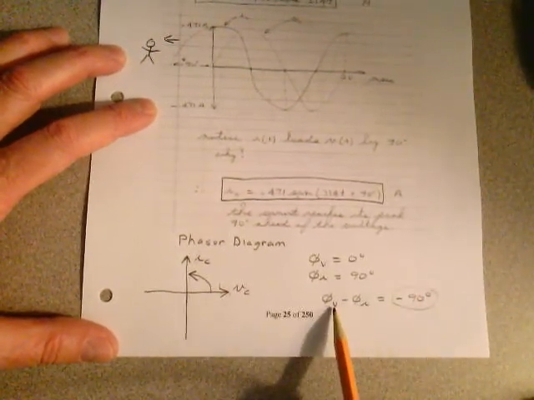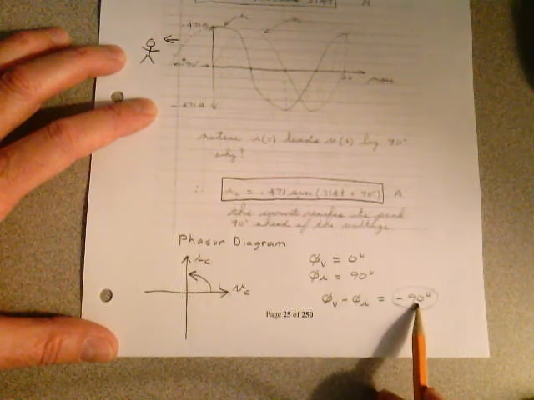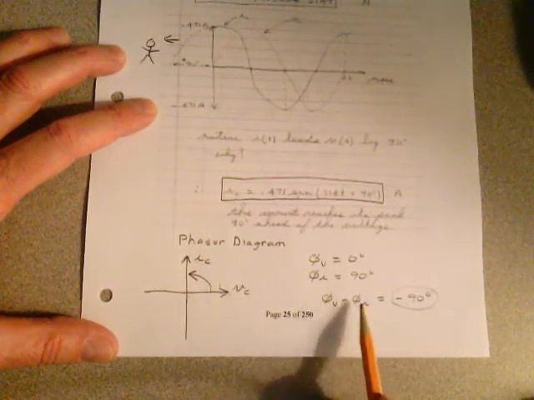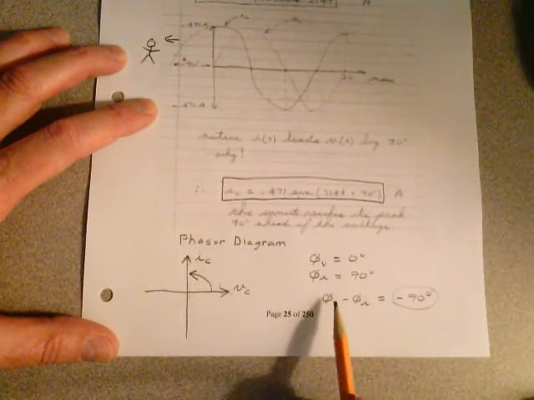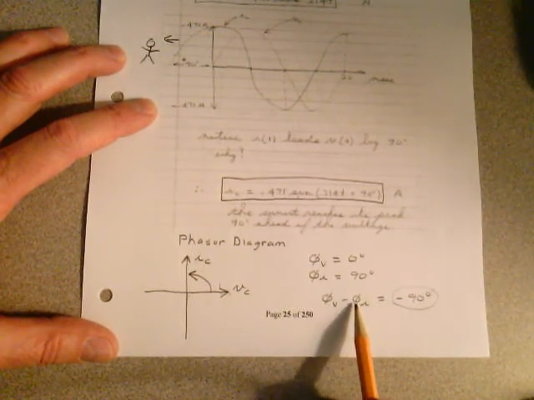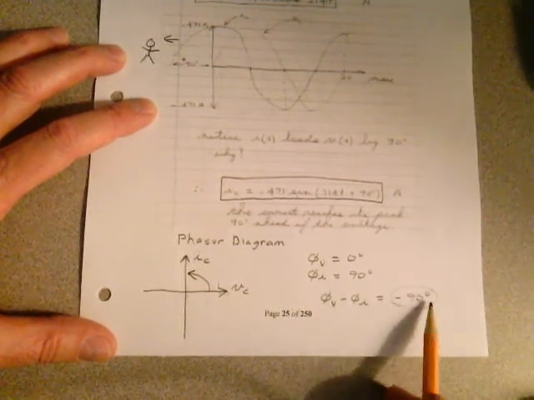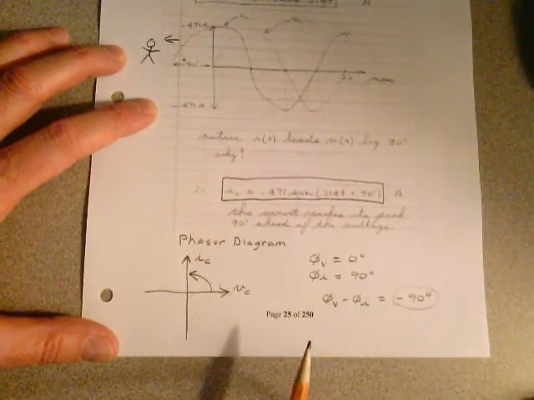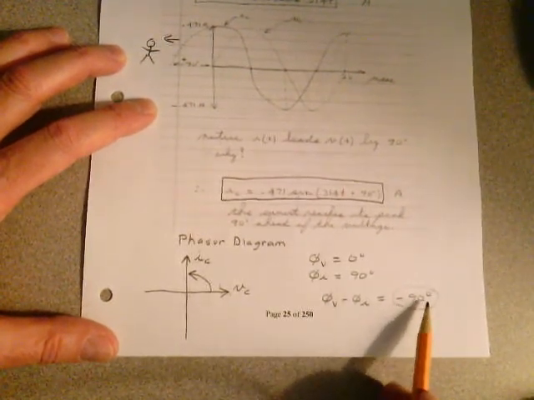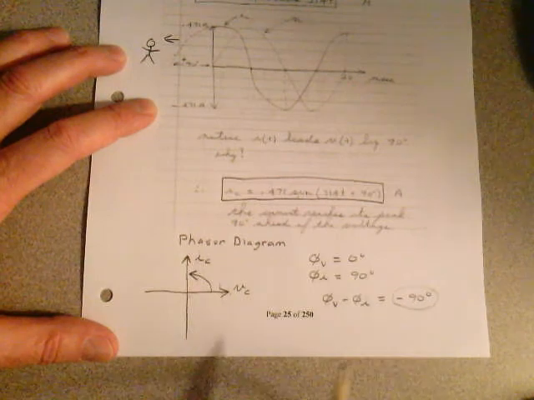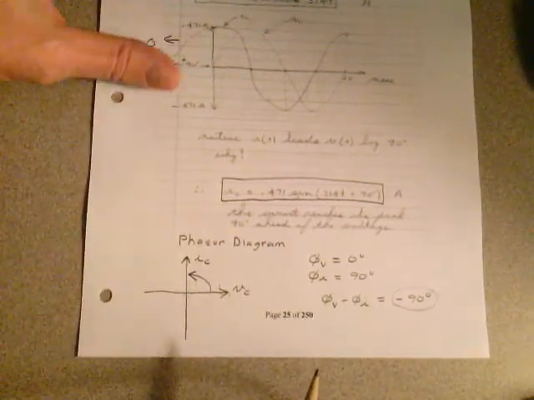When phase angles are negative, when the difference between the voltage and the current angle, and you always take the angle of the voltage minus the angle of the current, when it's a negative angle, you're going to see it's always a capacitive circuit. If it's a positive angle, it's always an inductive circuit. We'll talk about that later.